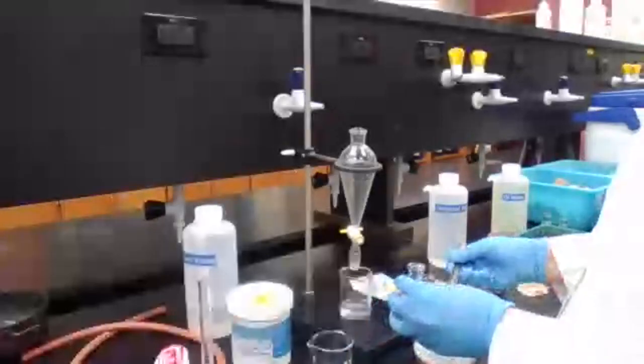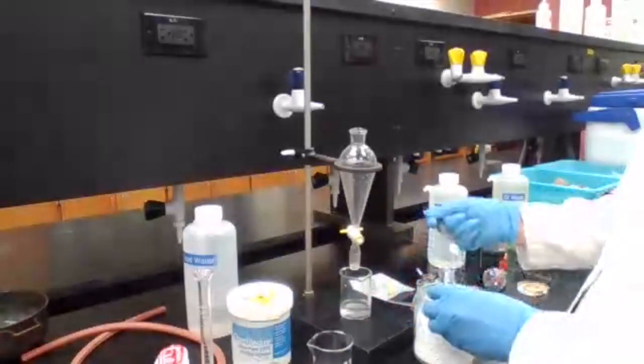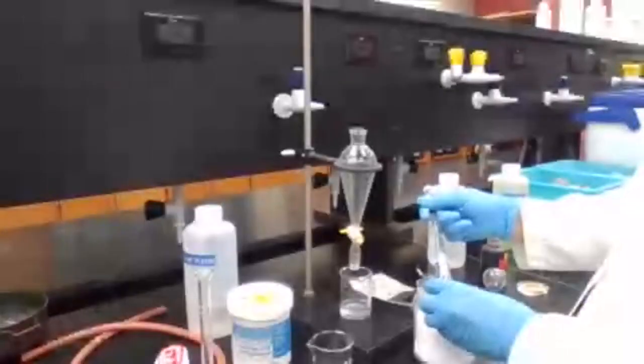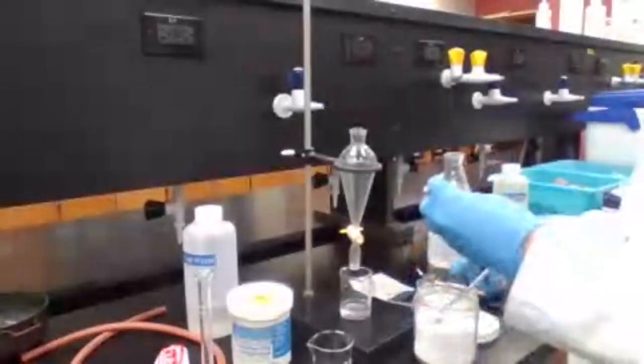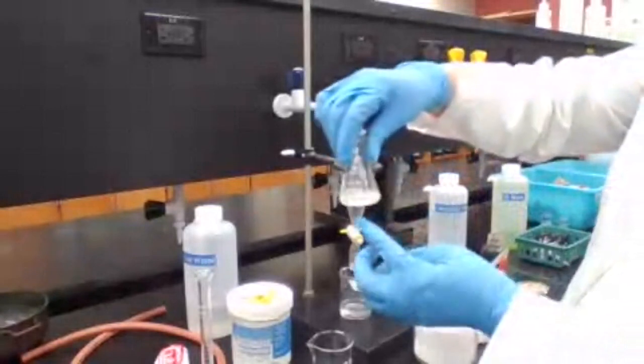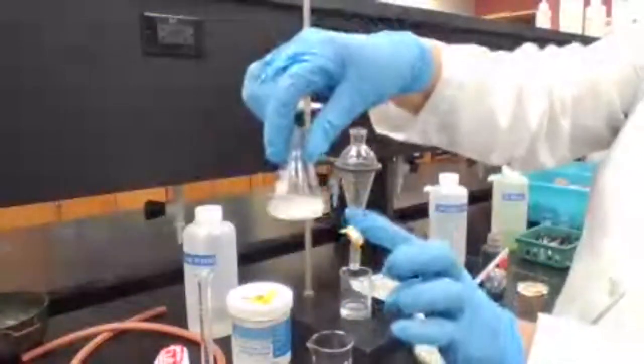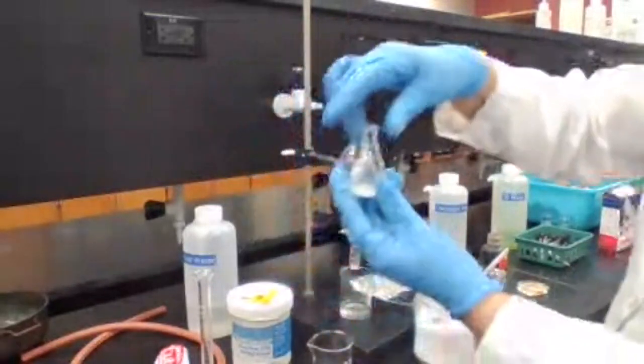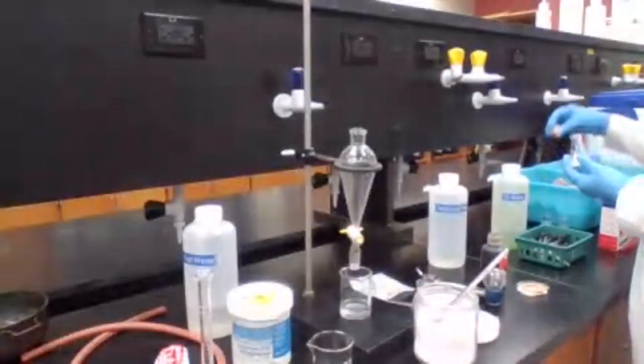Add the dry calcium chloride, enough until it doesn't clump. Since they're moving around, that means that it's enough. I'm going to cover it.